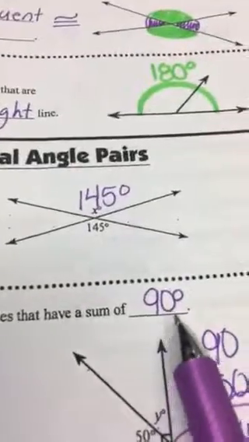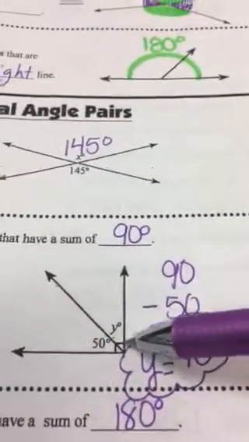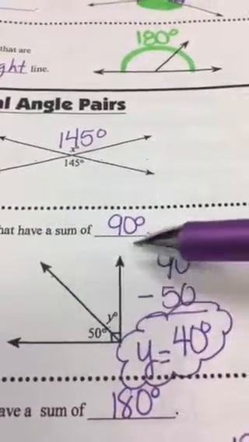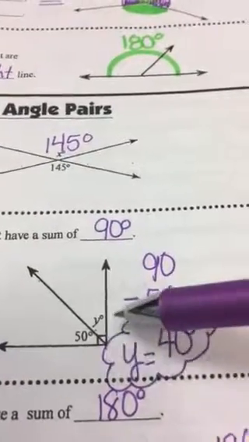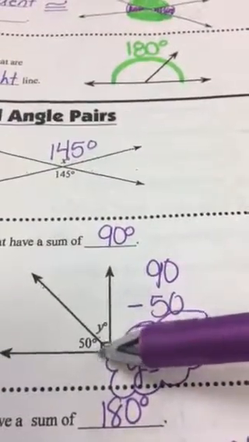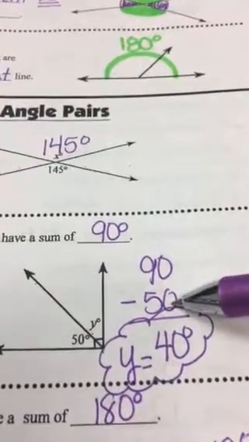Complementary angles, they add up to 90 degrees. So you would see a right angle, or it would be written in the directions. To find out the complement of the angle that's already given, you would subtract from 90.